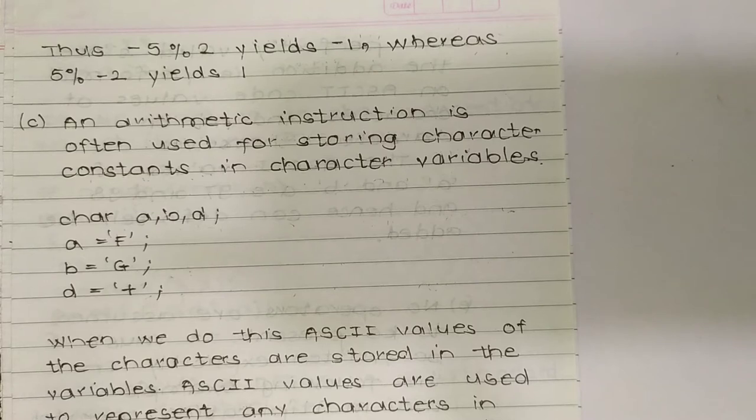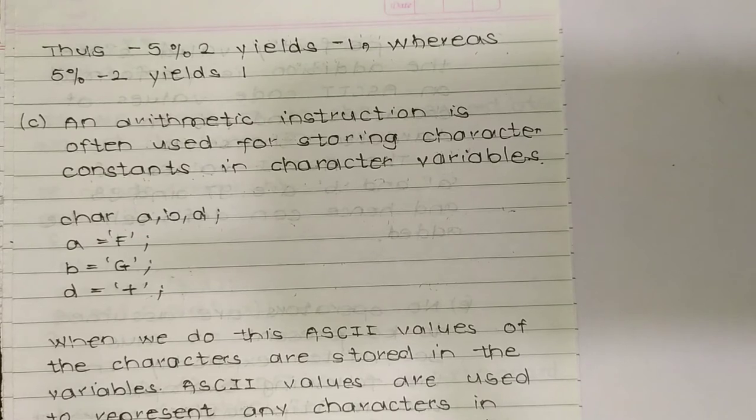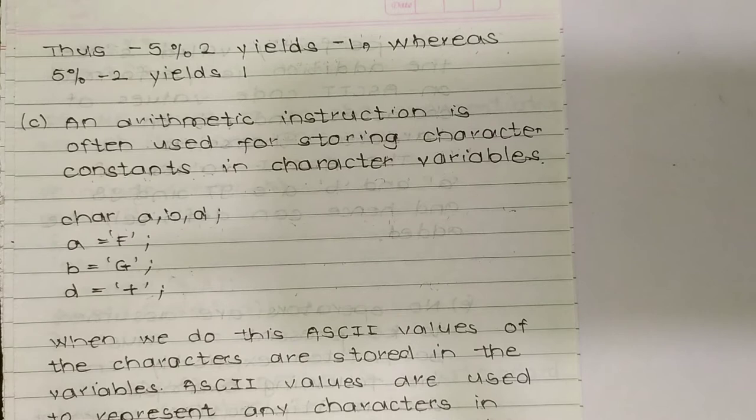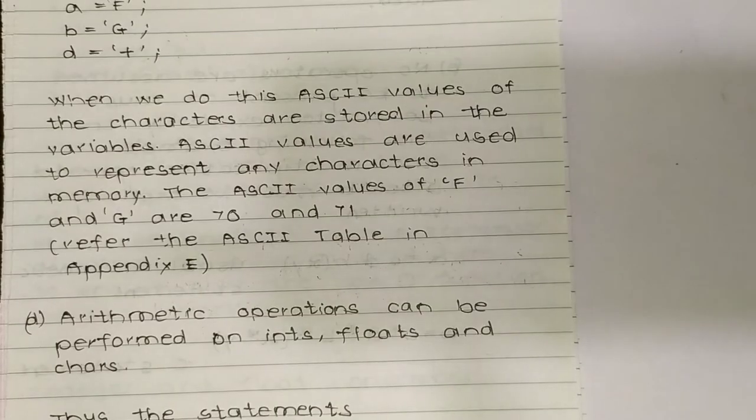Point C: an arithmetic instruction is often used for storing a character constant in a character variable. For example, char a, b, d; a is equal to 'f', b is equal to 'g', and d is equal to '+'. When we do this, ASCII values of the characters are stored in the variables.